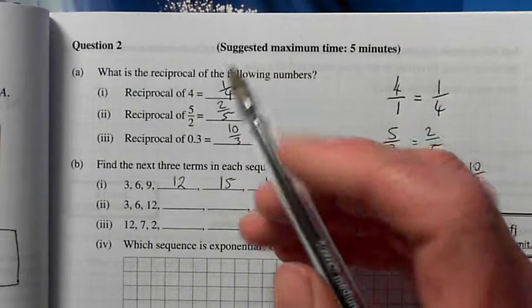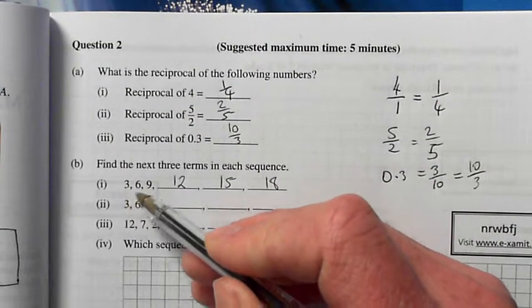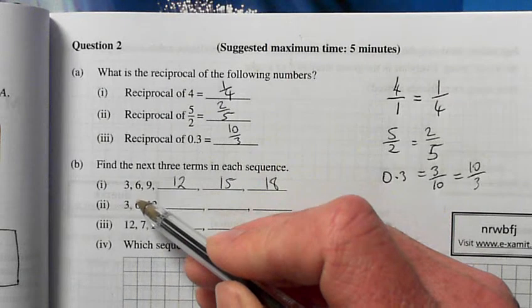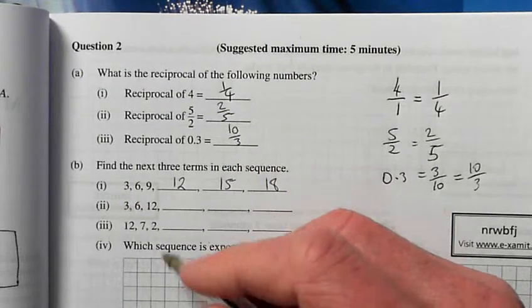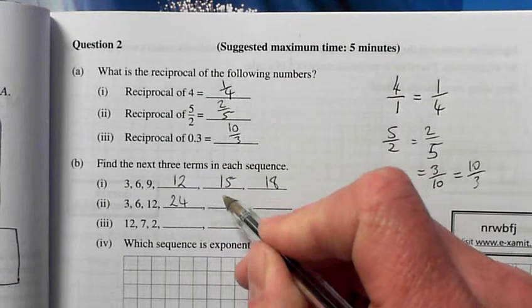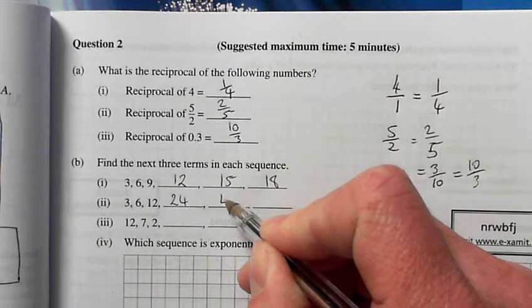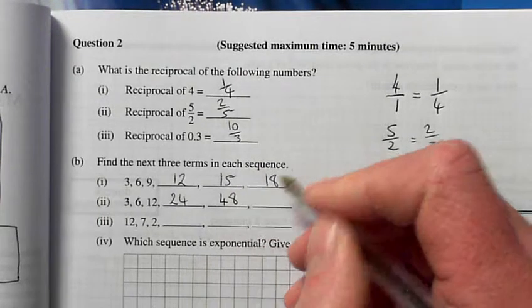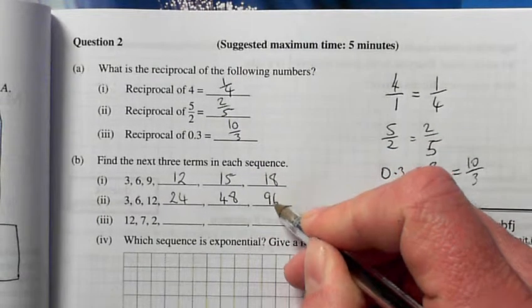The next one, 3 to 6, the gap from 3 to 6 is 3, from 6 to 12 the gap is 6, so it's doubling. So 24. Double it again, 48, double it again, 96.